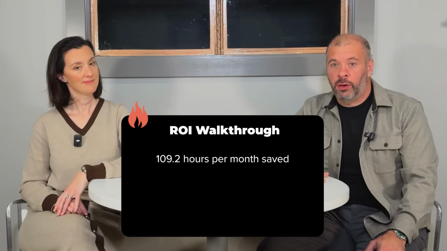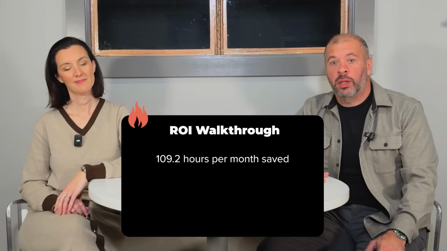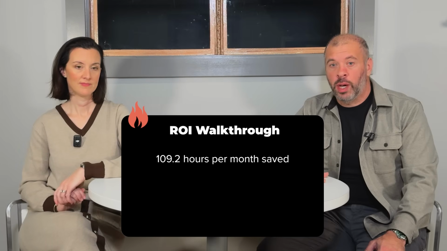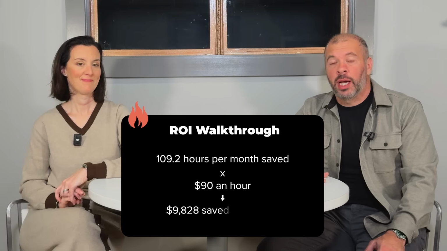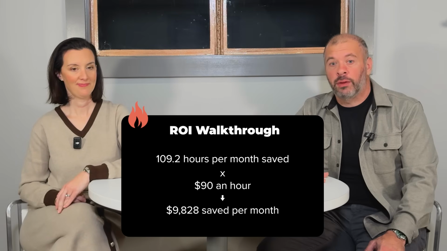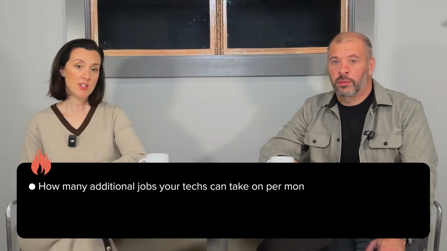Finally, to factor in the dollar amount, we'll look at average hourly labor costs times total hours saved. 109.2 hours saved per month times $90 an hour for a total of $9,828 saved.